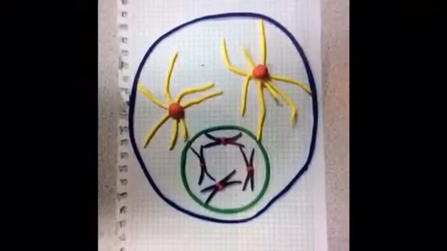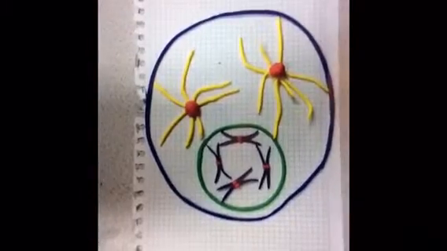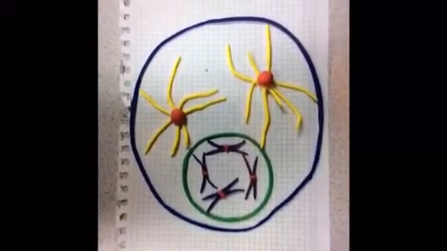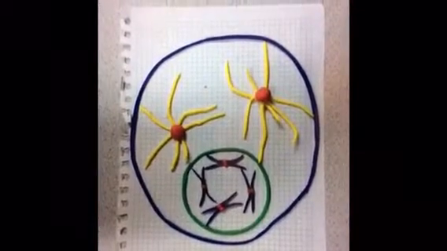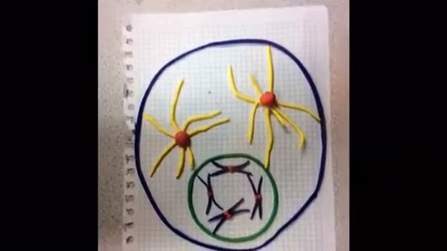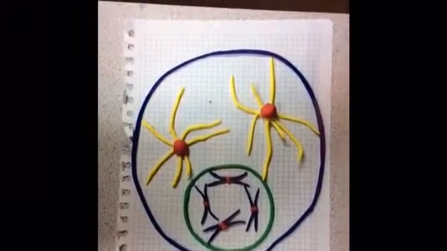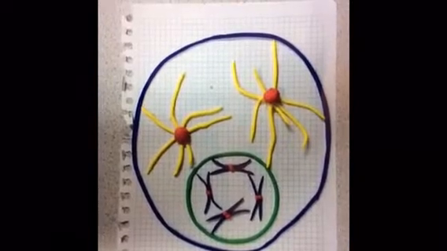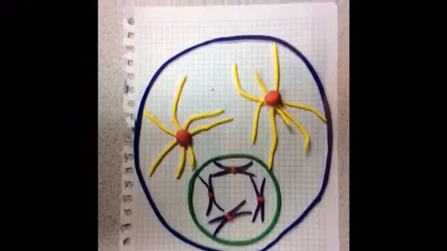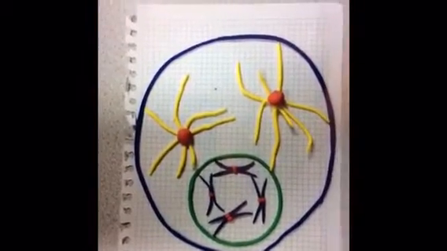Here we can see different elements that will be used during our representation. You can see the chromosomes, which are represented in purple and red. You can see the nuclear envelope, which is represented in green. You can see the cell membrane, which is represented in blue. And you can see the polar fibers, which are represented in yellow.